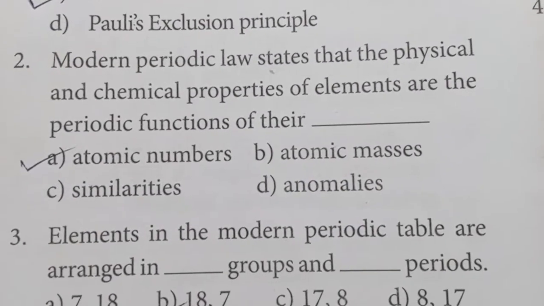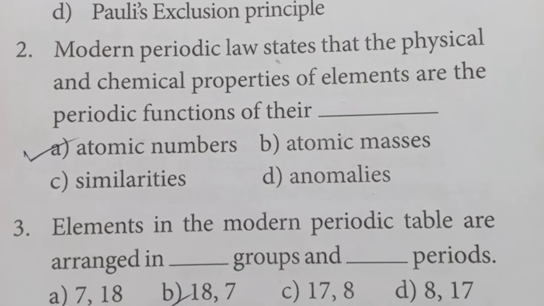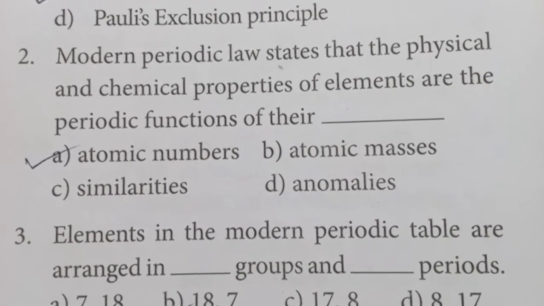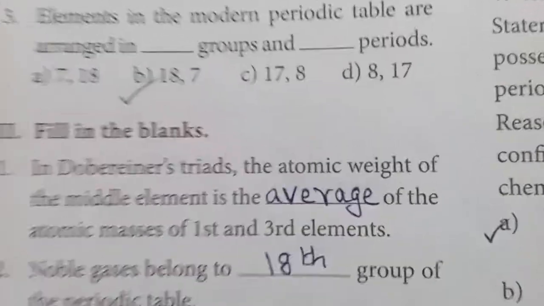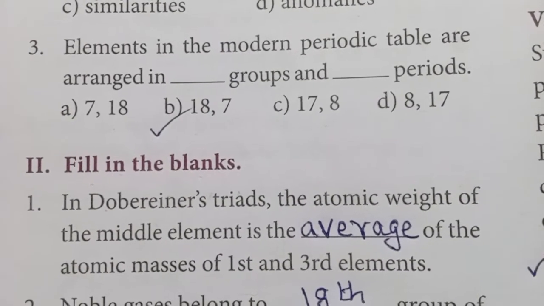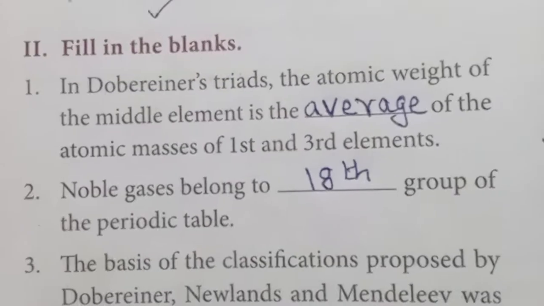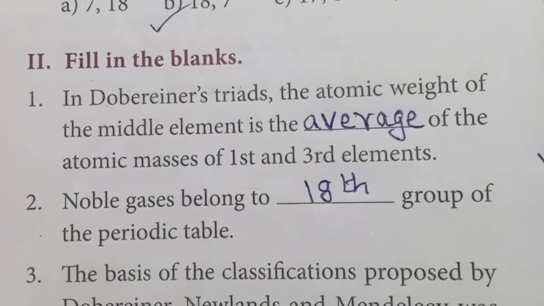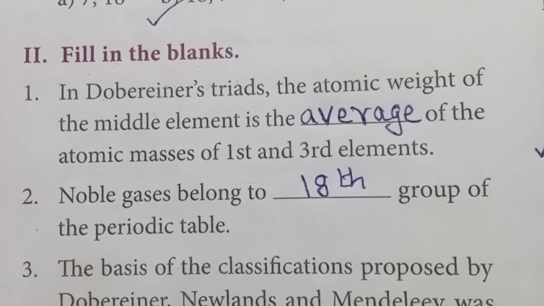Modern periodic law states that the physical and chemical properties of elements are the periodic functions of their atomic number. Elements in the modern periodic table are arranged in 18 groups and 7 periods. Fill in the blanks. In Dobereiner's triads, the atomic weight of the middle element is the average of the atomic masses of the first and third elements.